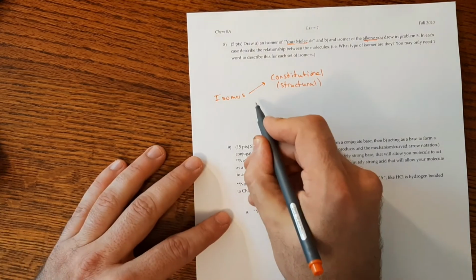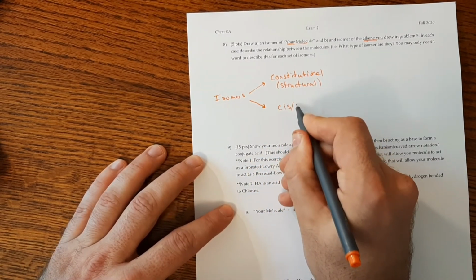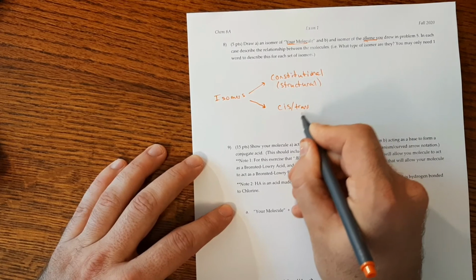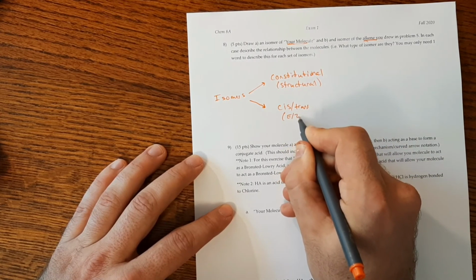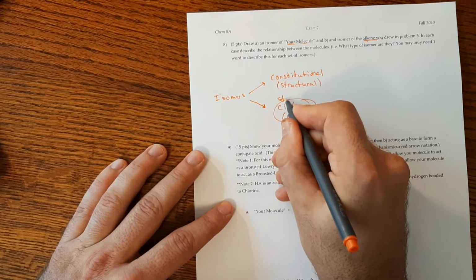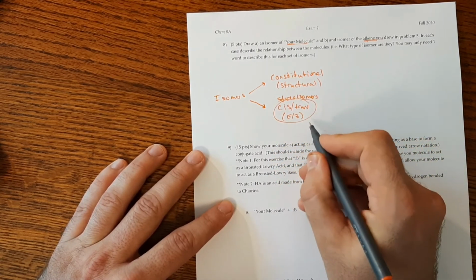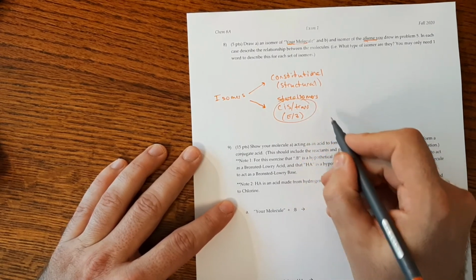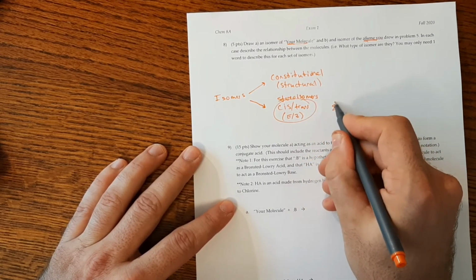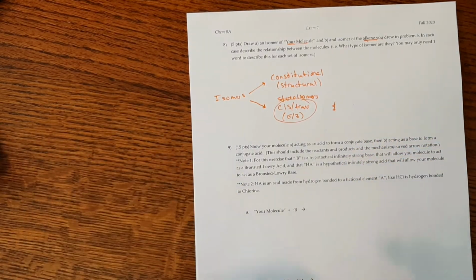The other type of isomer that you could have done here would have been the cis-trans or EZ isomers. Cis-trans and EZ isomers are part of what we call stereoisomers. The other type of stereoisomer we'll learn about next, which is asymmetric centers, and that's in a future chapter in this next unit coming up.